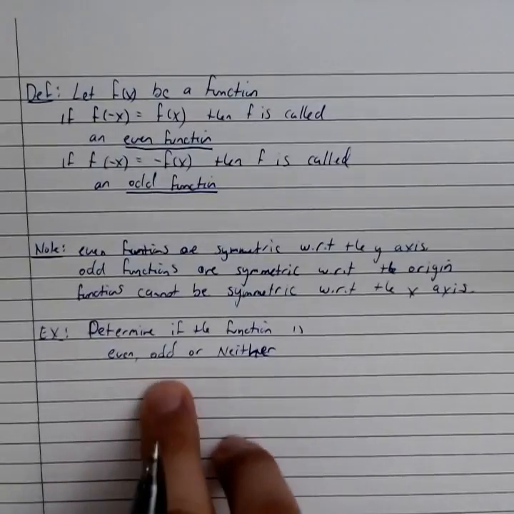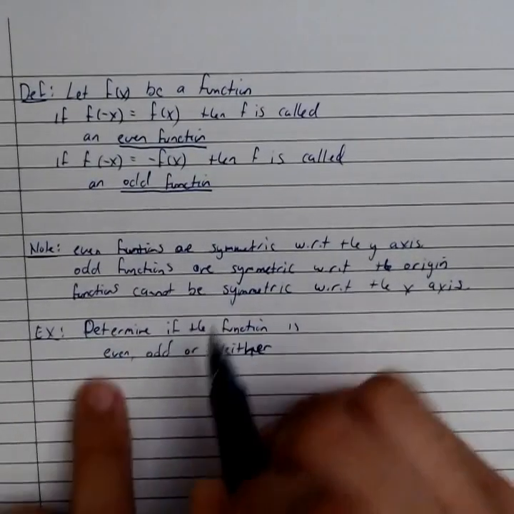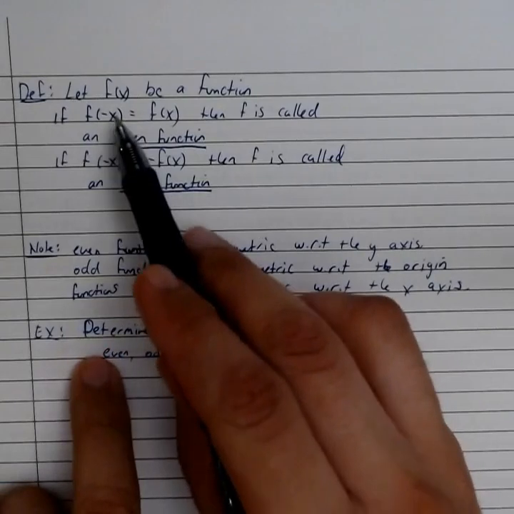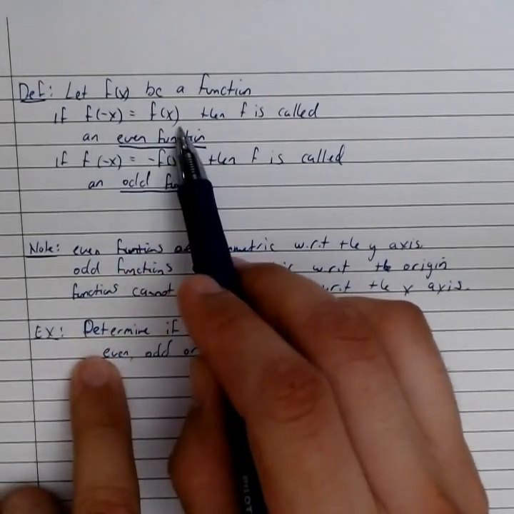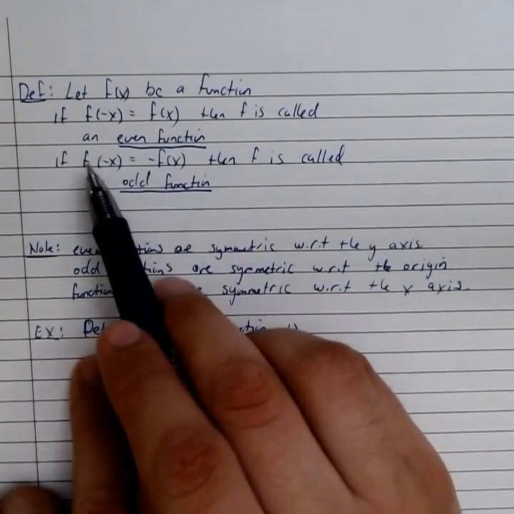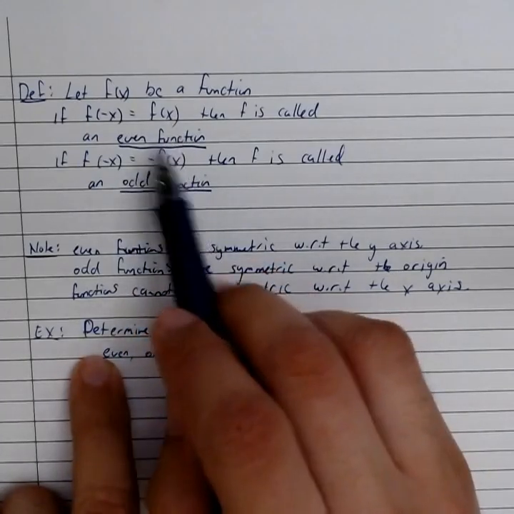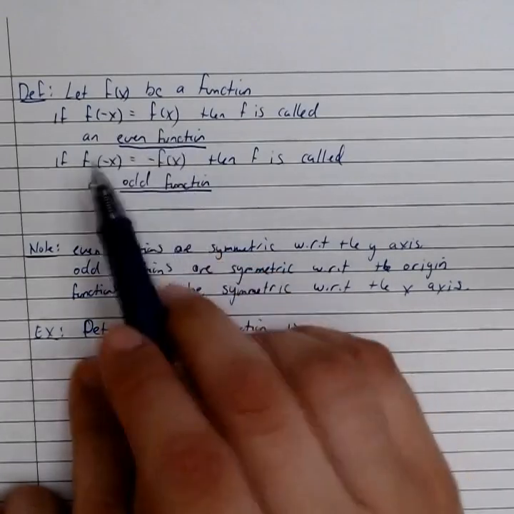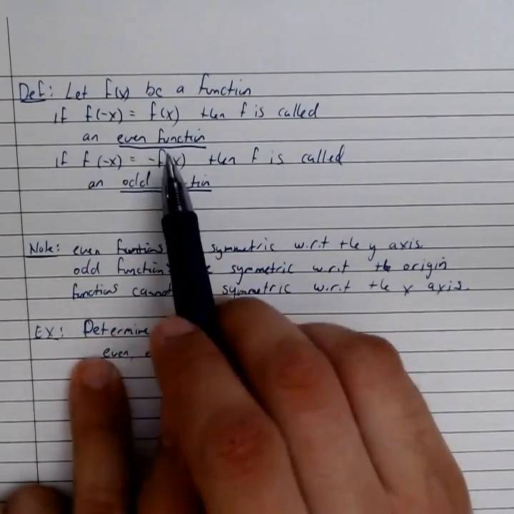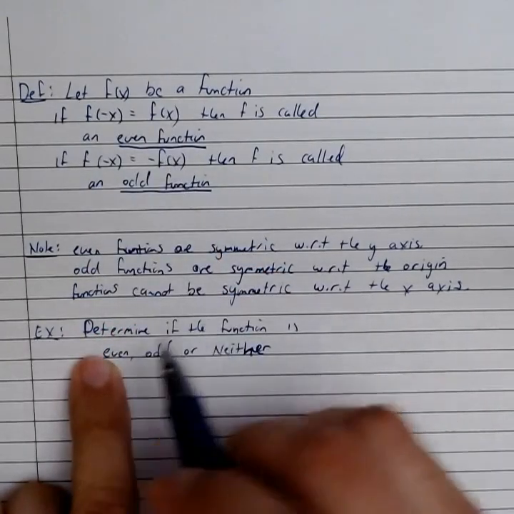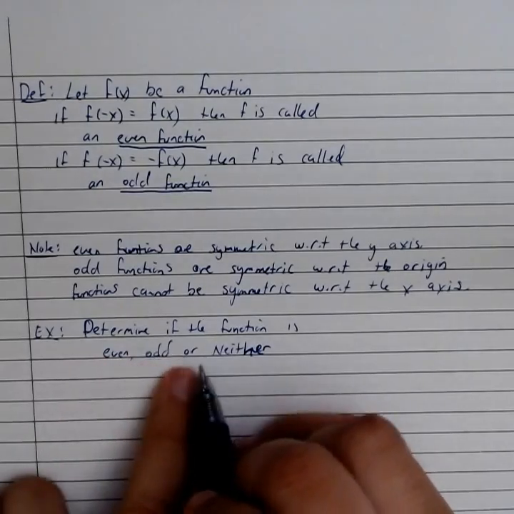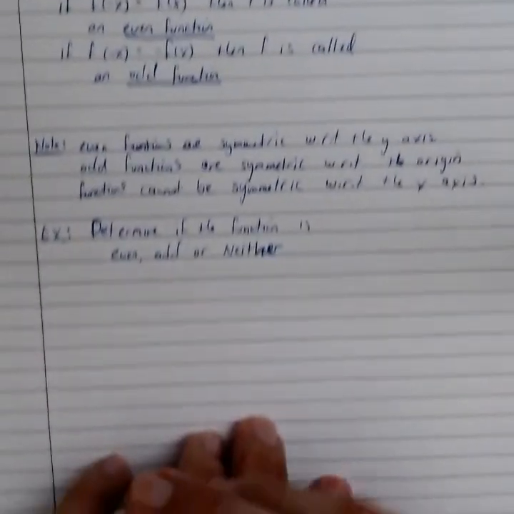Now, it can't be both, because if it's even, that means f of minus x is equal to f of x. If it's odd, f of minus x is equal to minus f of x. It can't be both, right? If you have a function, it can't be both. So it's either even, odd, or neither. You won't have any that are both.